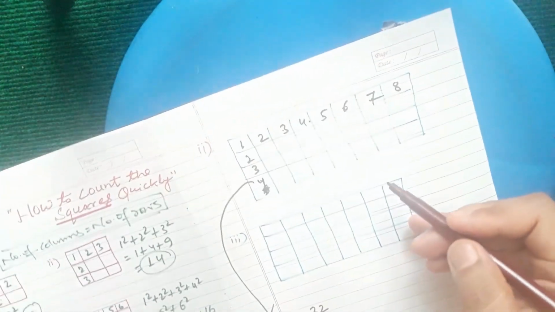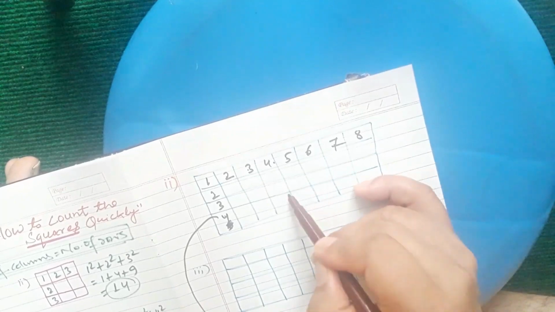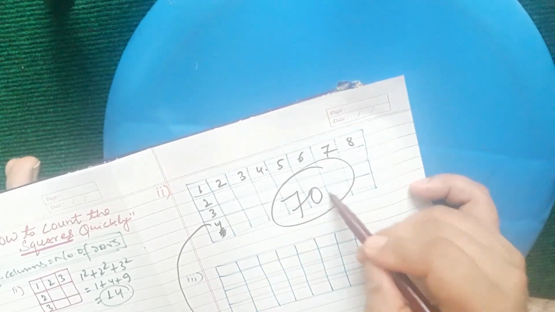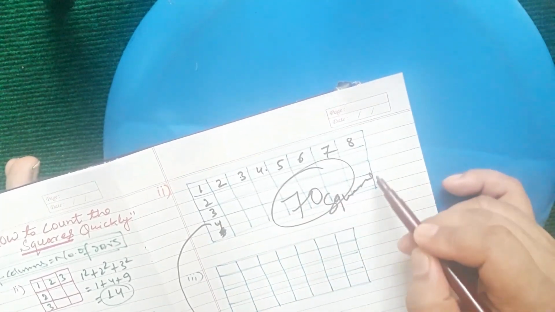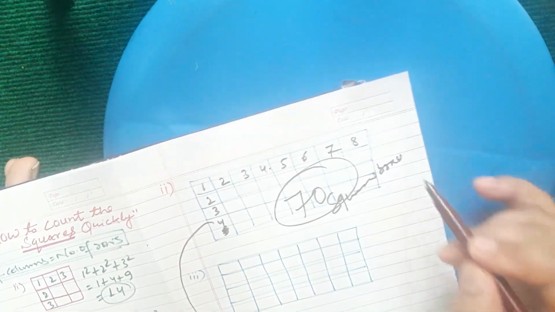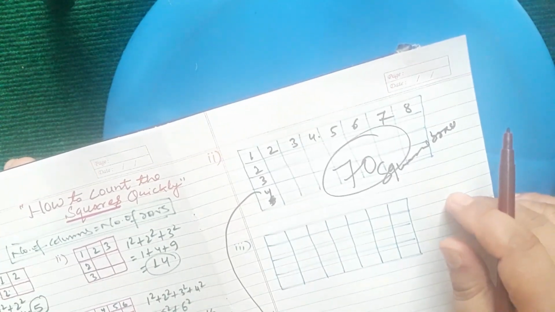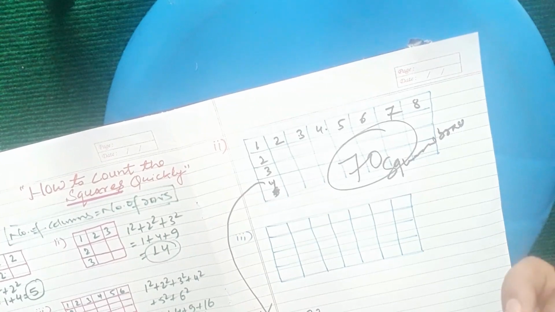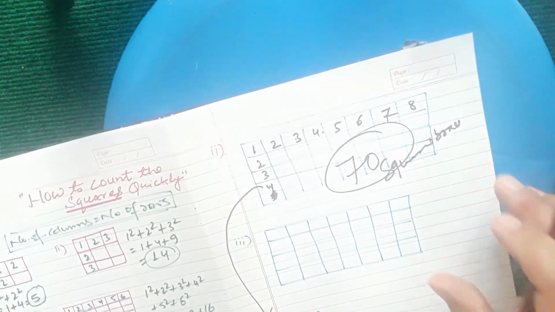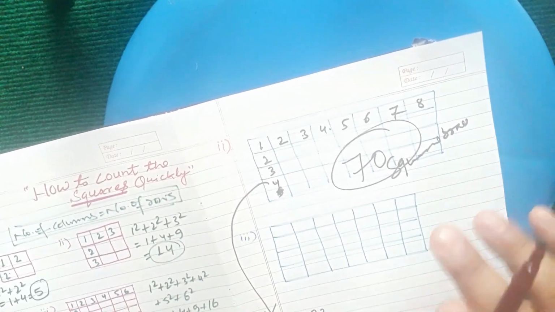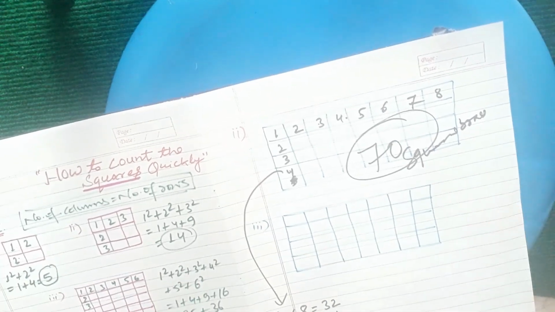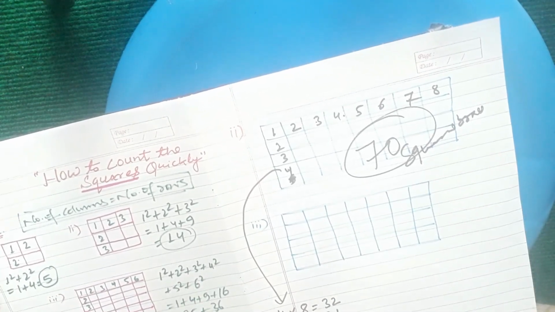So how many squares are there in this diagram? We will have 70 squares. 70 square boxes we can make, 70 square boxes of different sizes, right? Some of them might be of the same size, and some of them maybe different.